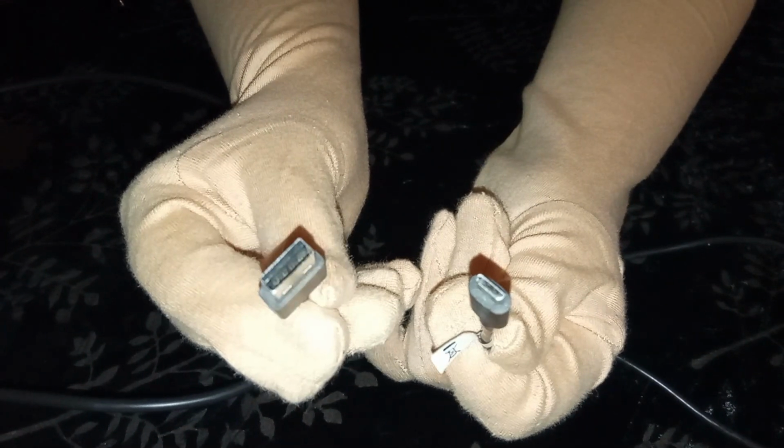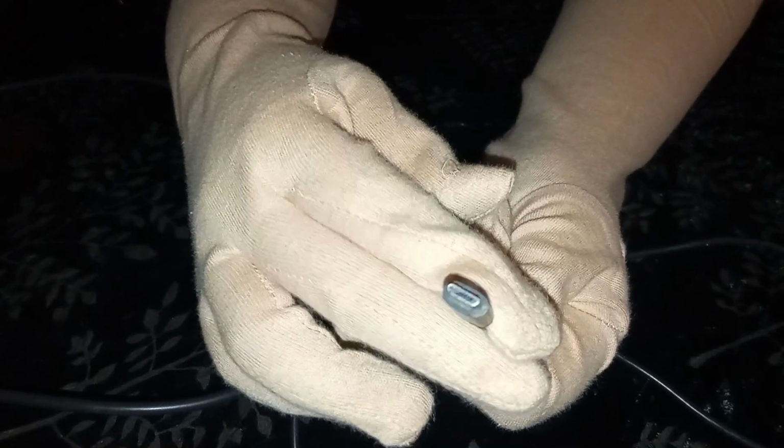Now take the USB cable. We have two sides. Now we have to cut off this side. Inside the USB cable we'll have two wires, one will be blue and one will be red.